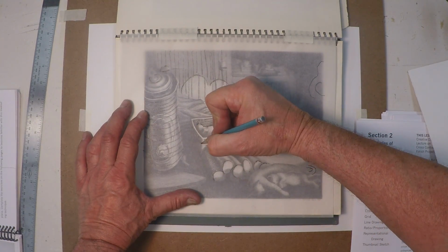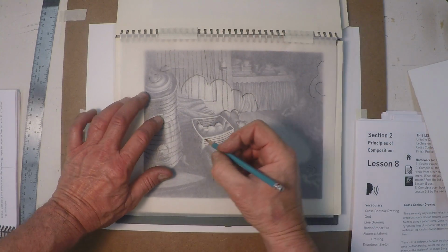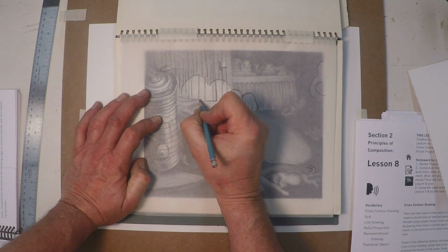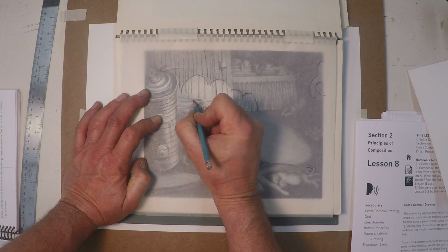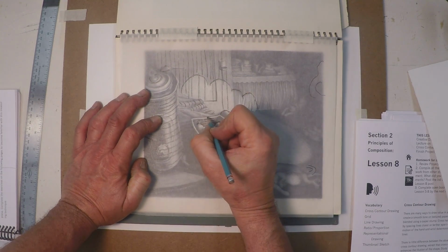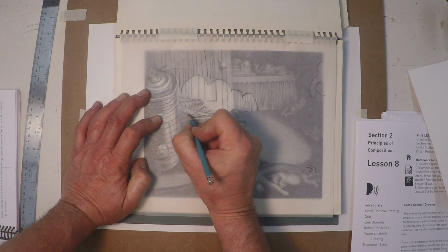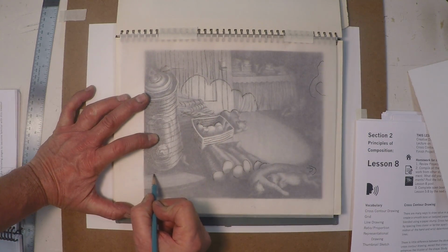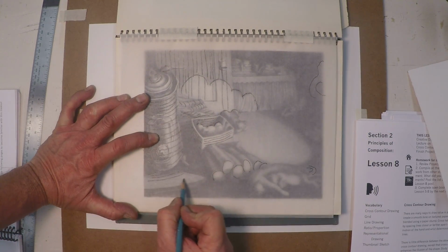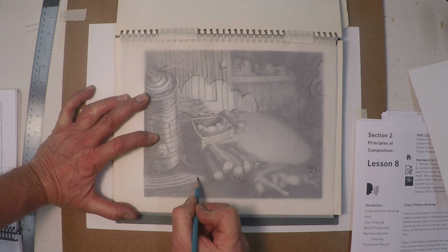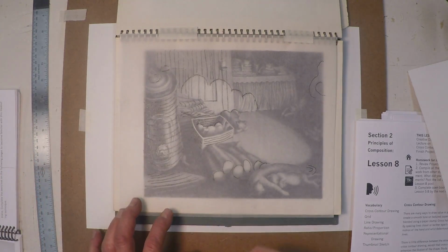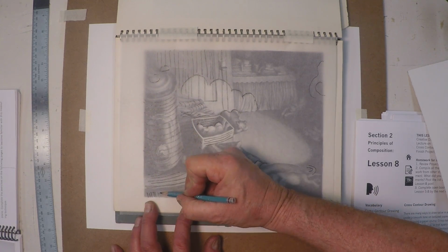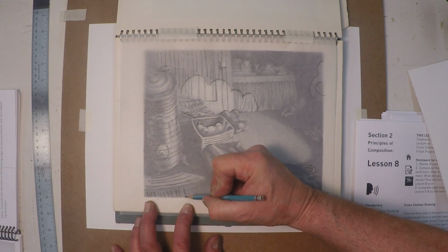This would be a very different drawing if these lines were all drawn in one direction. It not only emphasizes the shape of the object, but as you're going to see in a minute, it also controls the flow of the composition. And you're going to be practicing that today with the exercises.